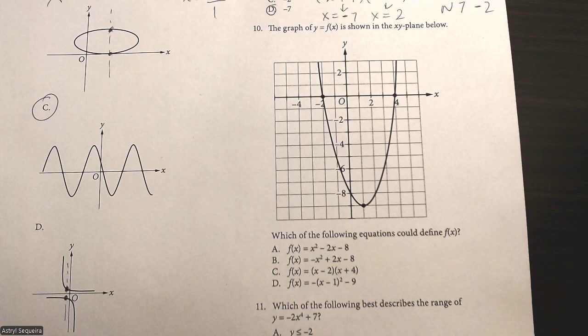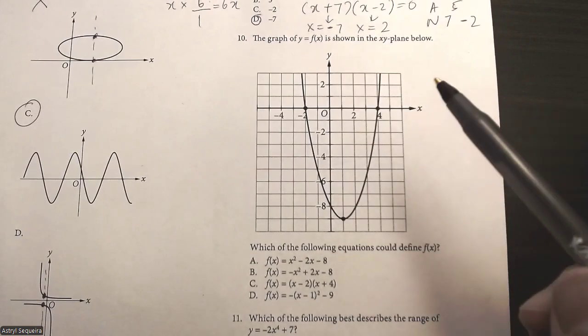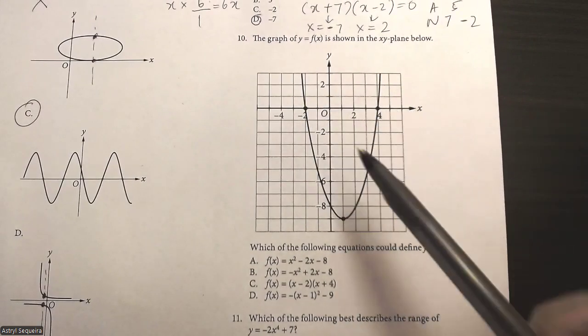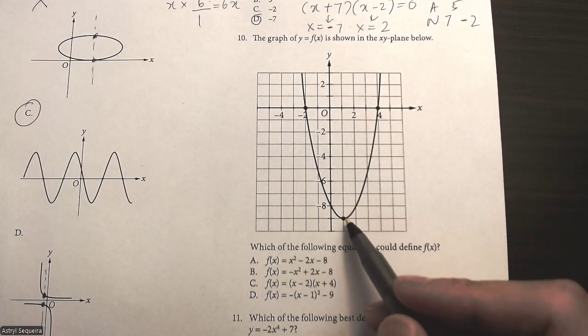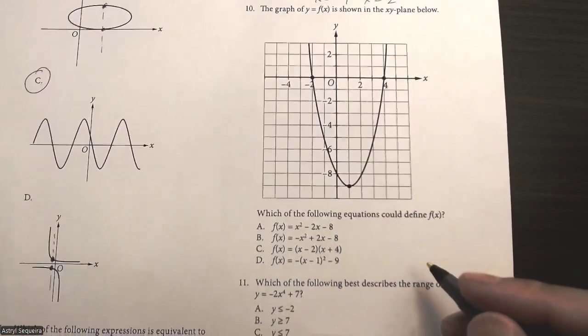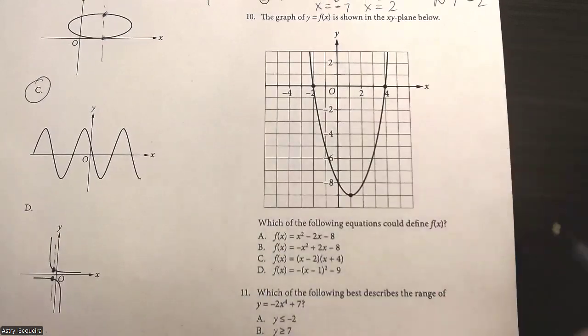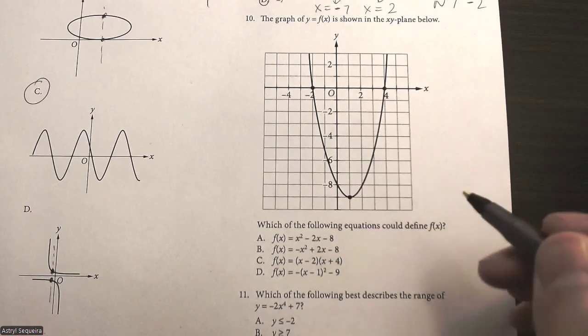We have a graph given here, and they ask us to find which of the following equations could define f of x. There's a couple of different ways to do this, but they give us the x-intercepts, they give us the vertex as well, and then we can always find the a value by looking at the vertex and how much the graph goes to the right, the rise and run of one point. Okay, so let's start by writing this equation in factored form. Before I write anything, the first thing I'm going to do is calculate the a value.